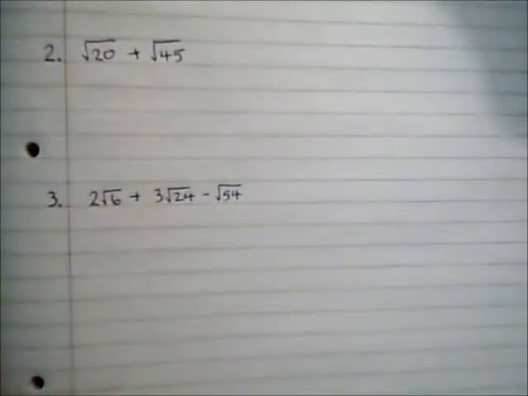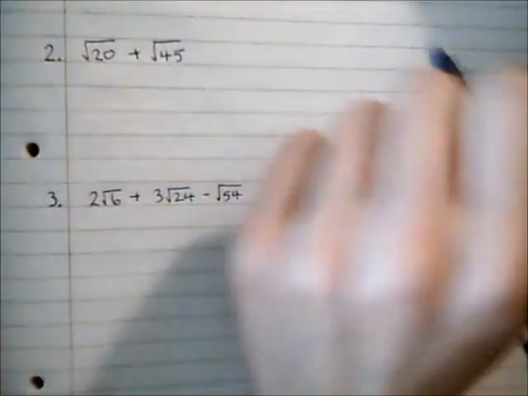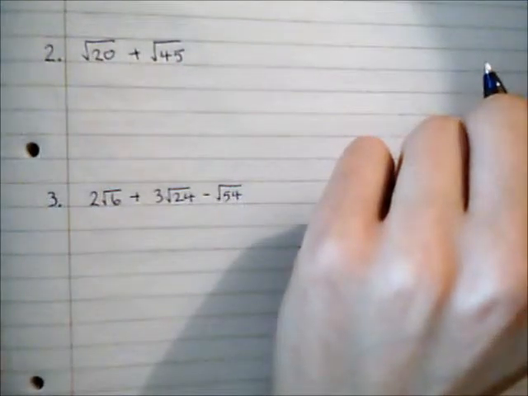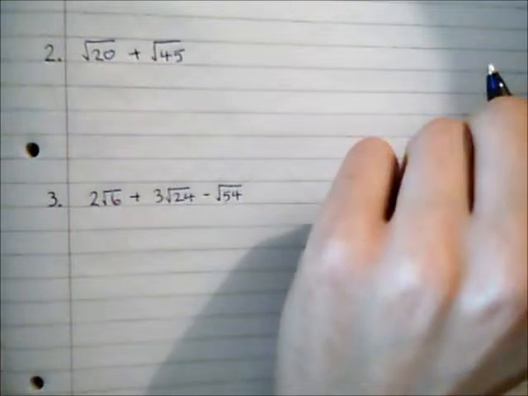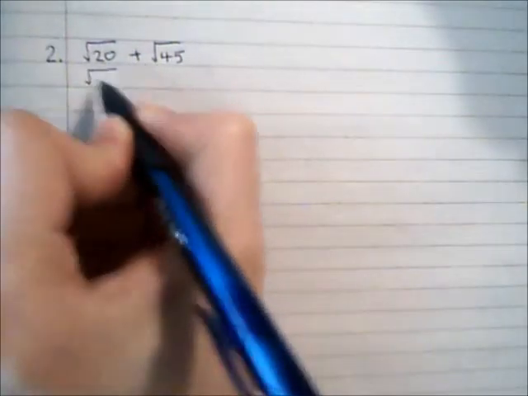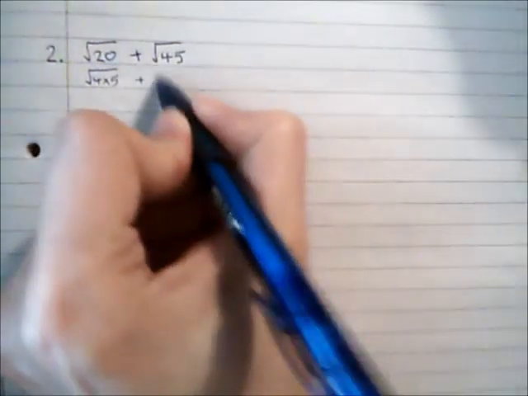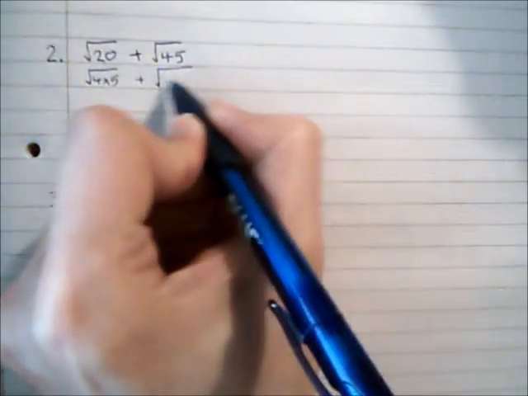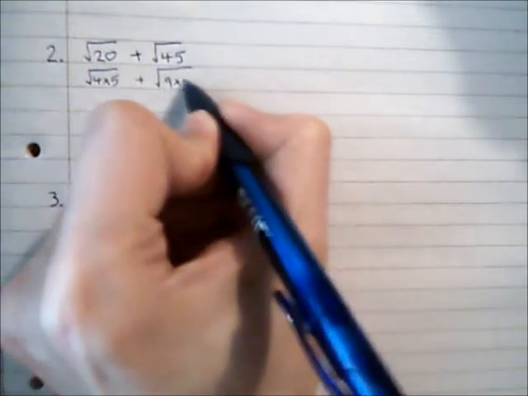Question 2 then. I've got two different roots added together, and if I'm going to be able to add these together, then I need to simplify them, and hopefully I will find they are roots of the same number. So root 20 can be written as root 4 multiplied by 5, and root 45 can be written as root 9 times by 5.